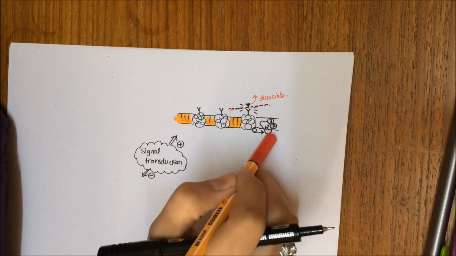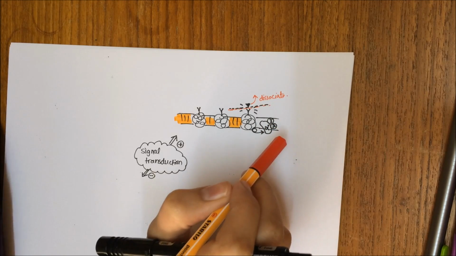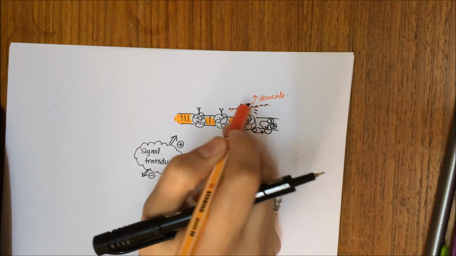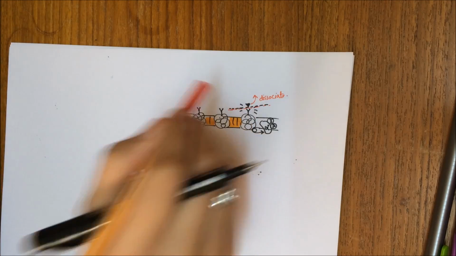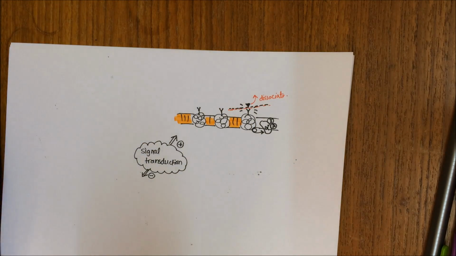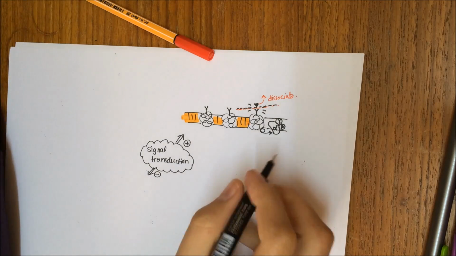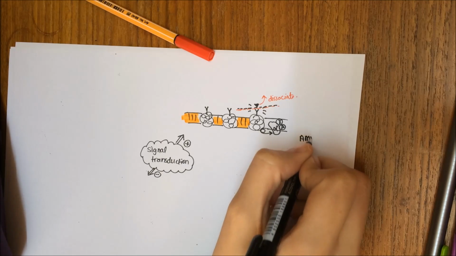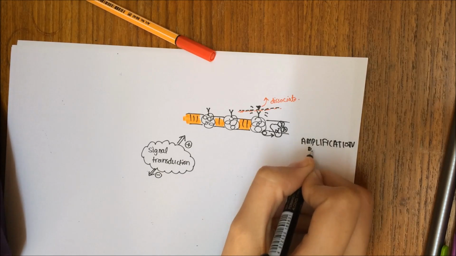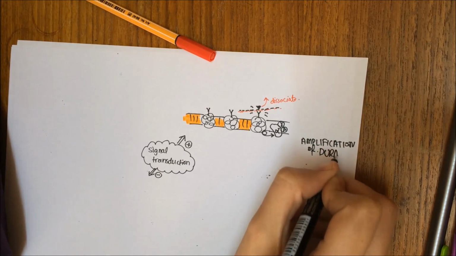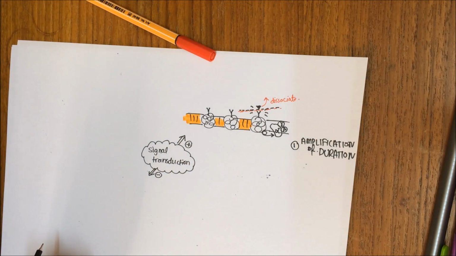But the duration of activation of the alpha subunit, upon binding and replacing of the GDP with GTP, is longer than the duration of the binding of the ligand to the receptor in here. And this is what we call the amplification of the duration. Okay, and this is number 1.